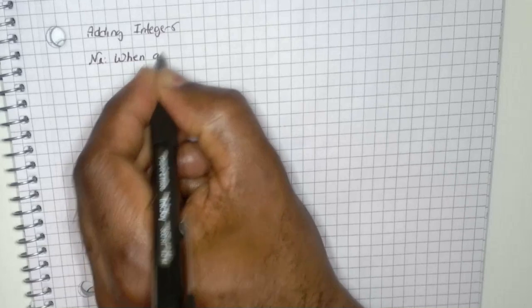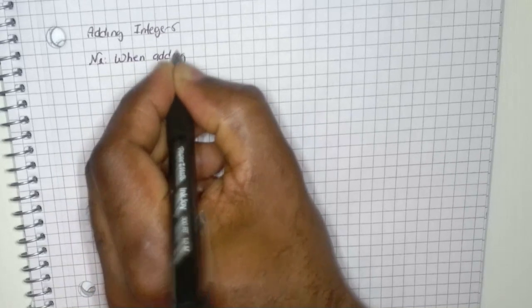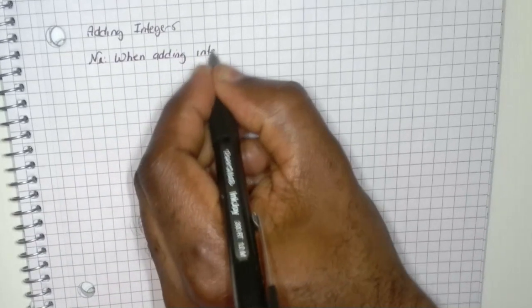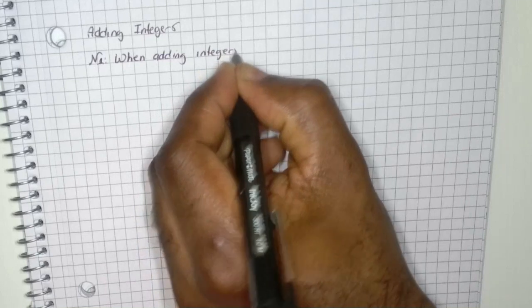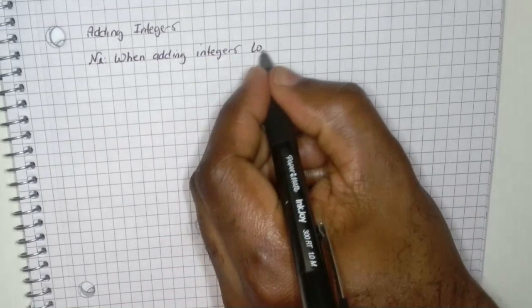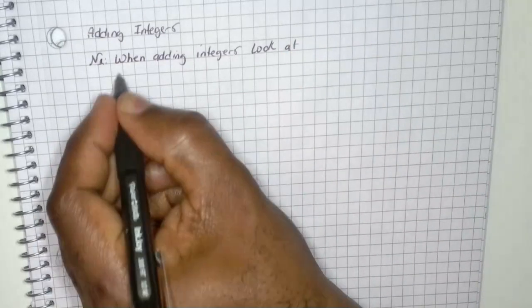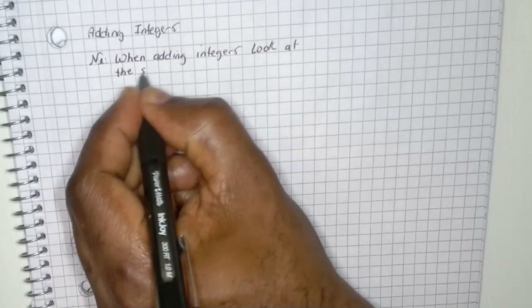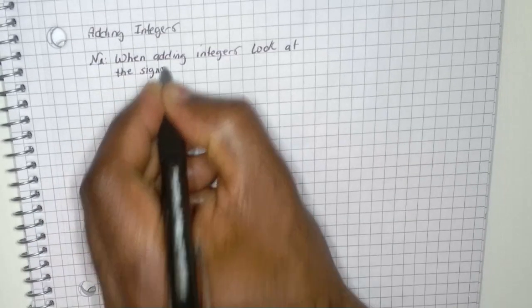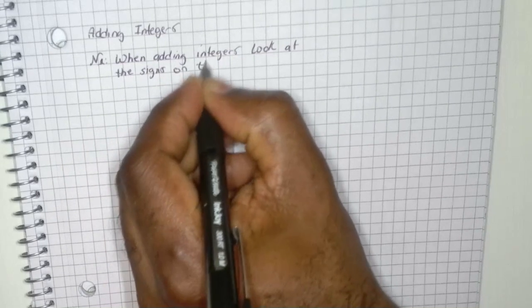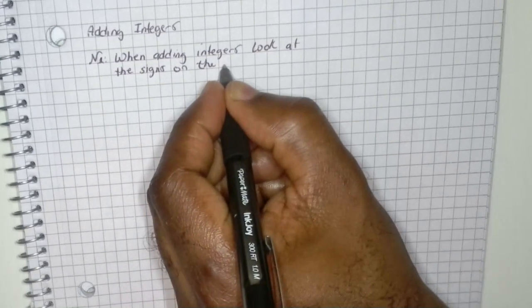When adding integers, look at the signs on the numbers.